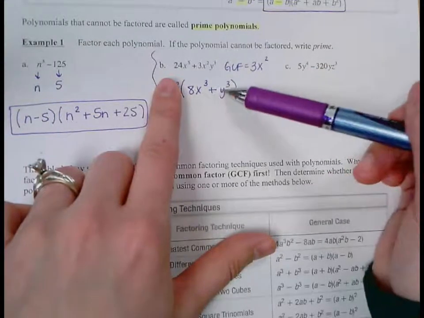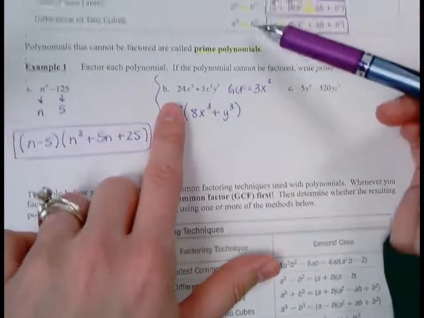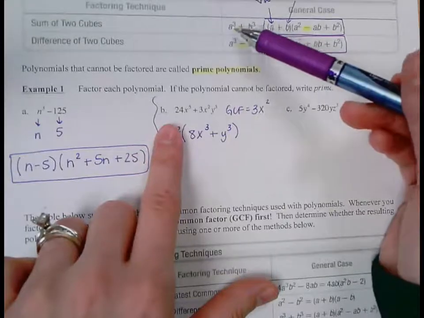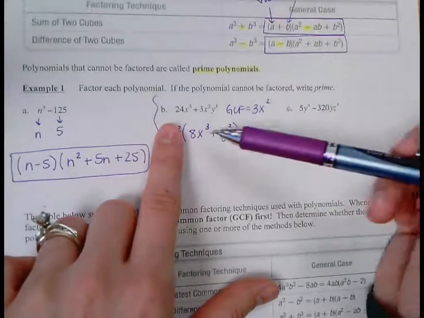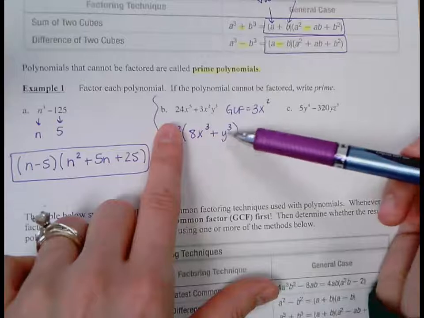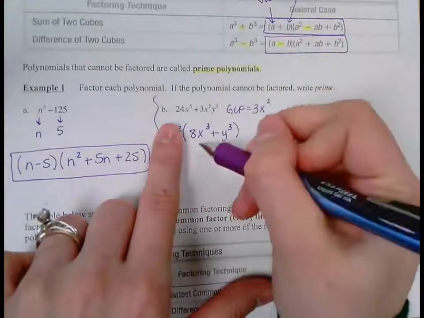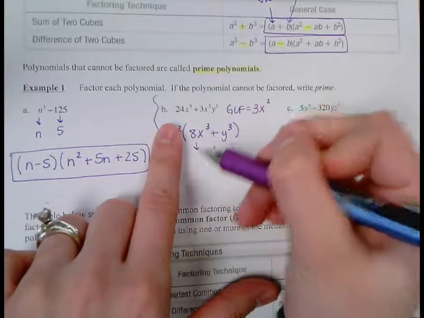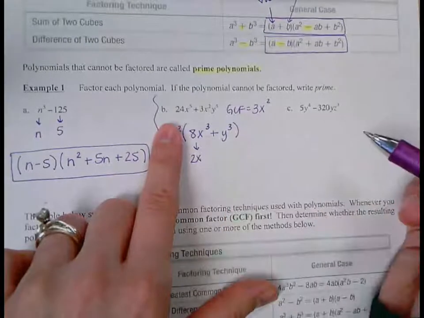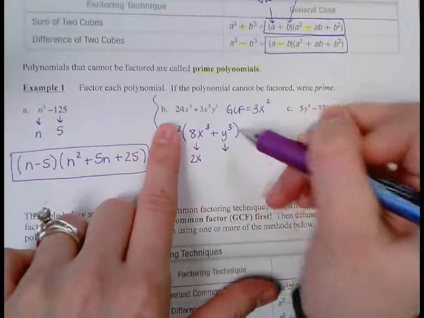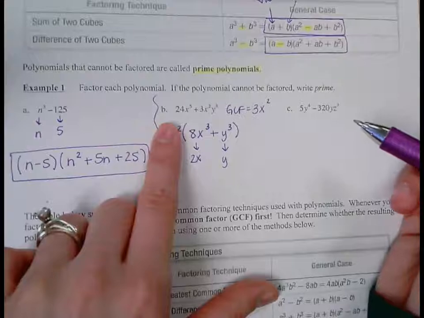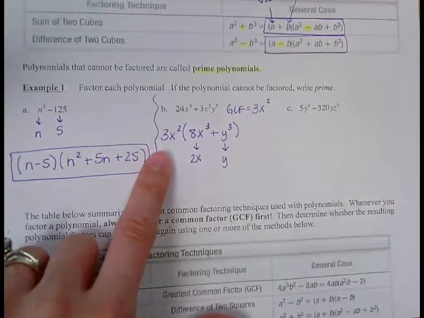So I have a sum of two terms. So my clue is to see, since it's a sum, are both terms perfect cubes? I know x cubed and y cubed are. Is 8 a perfect cube? Is there a number cubed that equals 8? 2 does. So the cube root of 8x cubed is 2x. The cube root of y cubed is just y. And again, I'm just ignoring my GCF for right now.